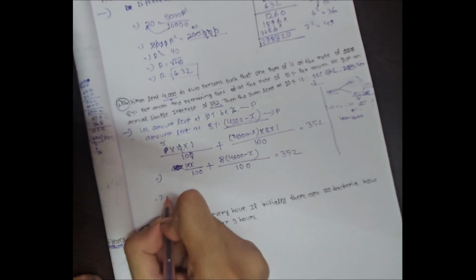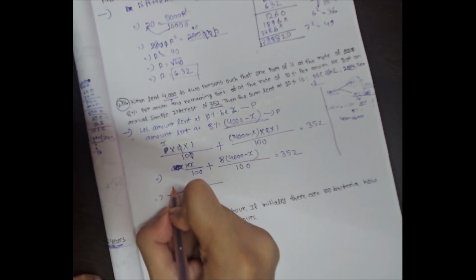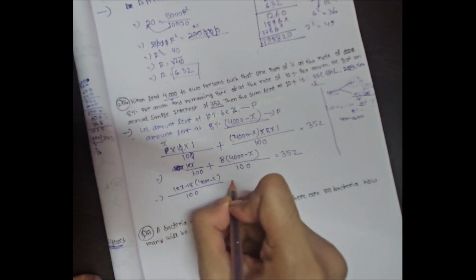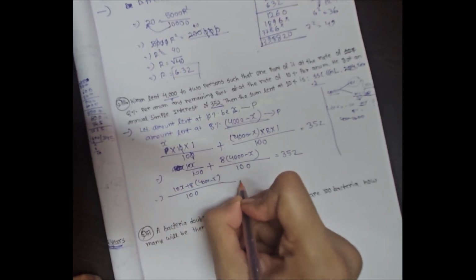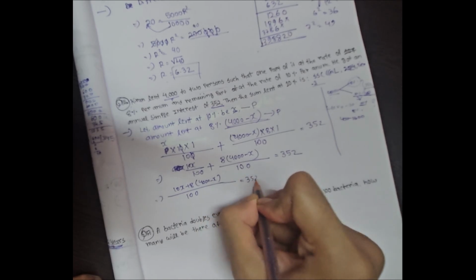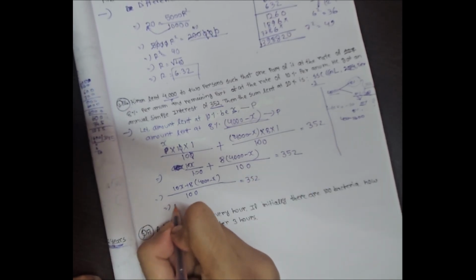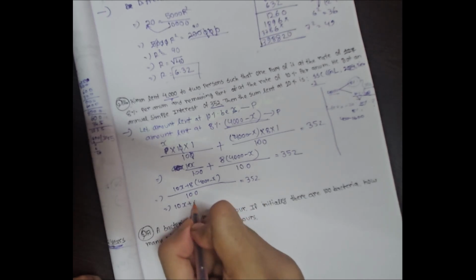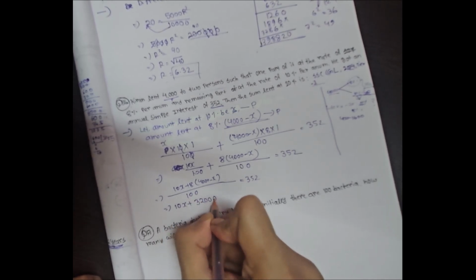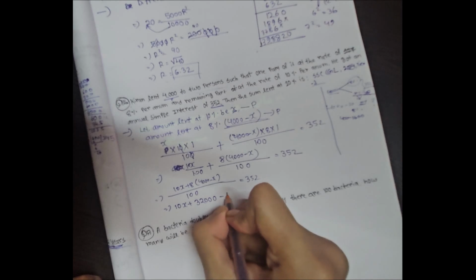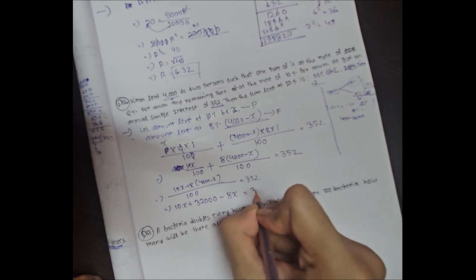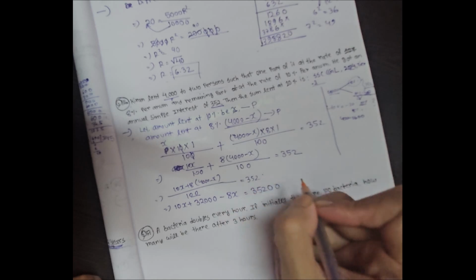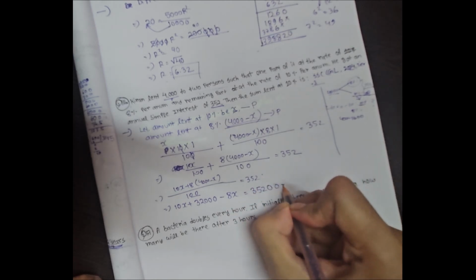We can take common 100, so it would be 10x plus 8 times 4,000 minus x equals 352. We can write 10x plus 8 times 4 is 32,000 minus 8x equals 35,200. This 100 will go to this side because it will be multiplied.